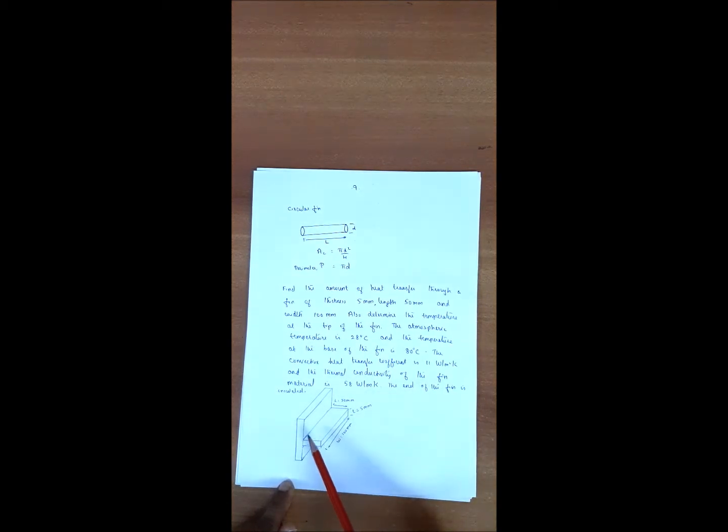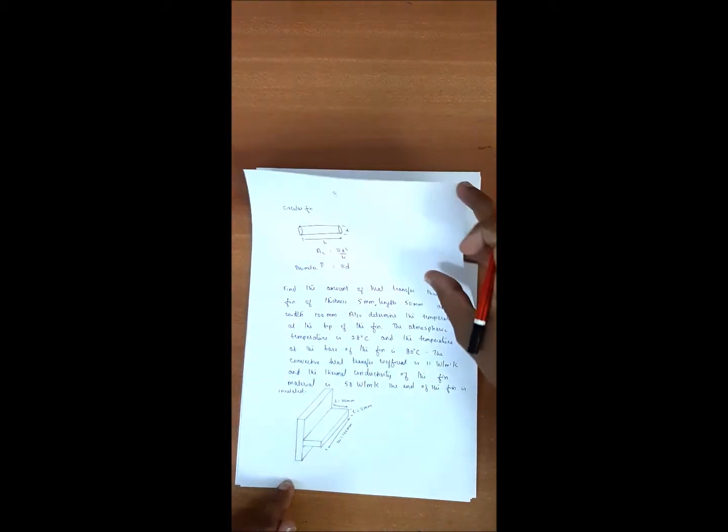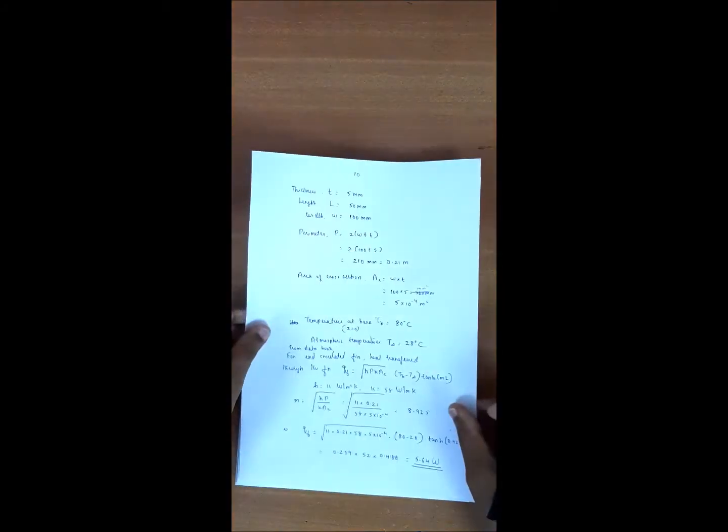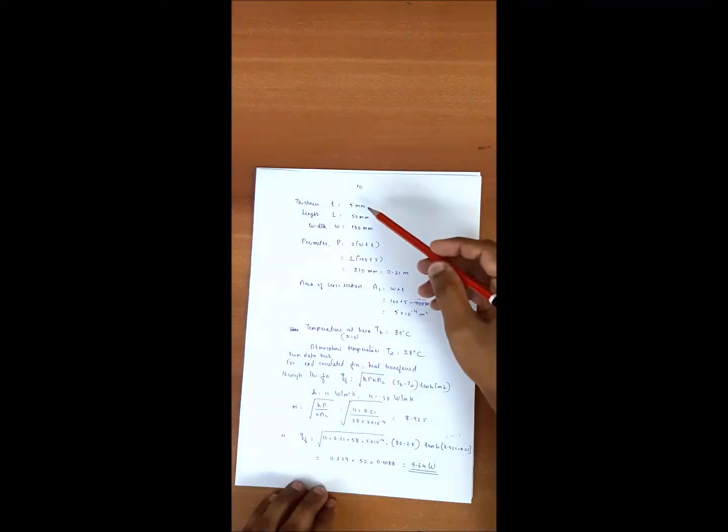So this is a rectangular fin, straight rectangular fin. Then the second one is the end of the fin is insulated, that is the short fin and insulated type. So this is the base of the fin, this is the tip of the fin. So this is the length 50 mm, the width 100 mm, the thickness 5 mm. So that is written here.